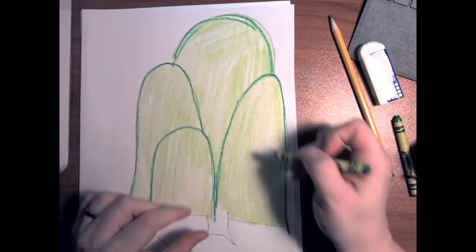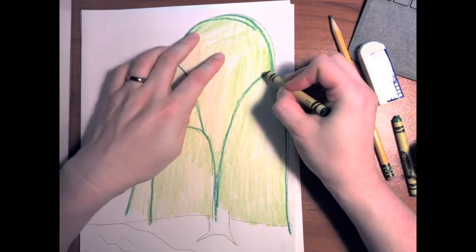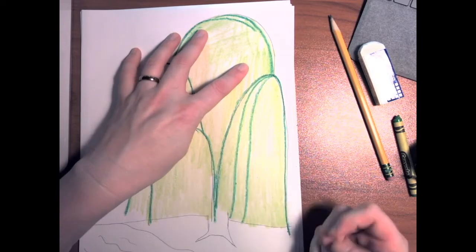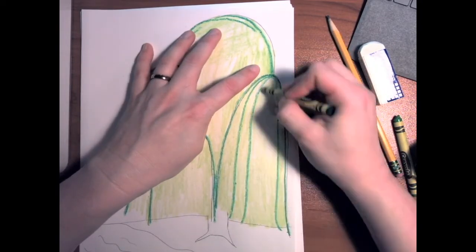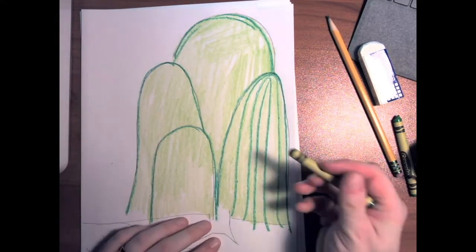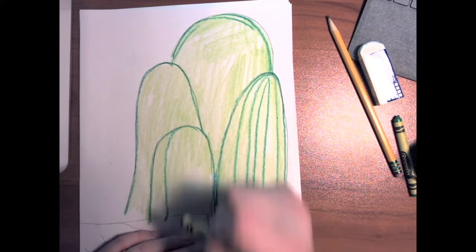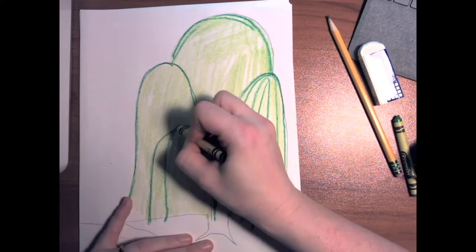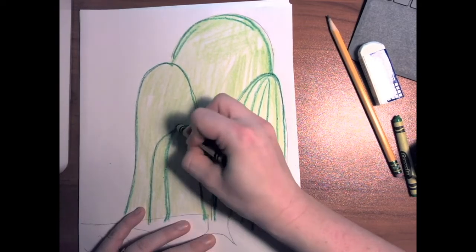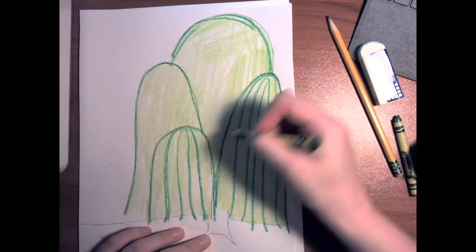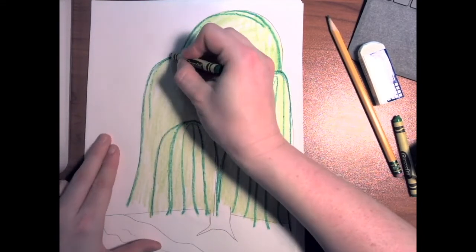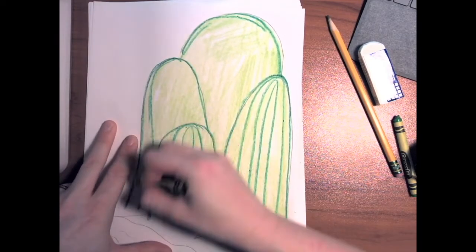But I'm not done. I'm going to start at the top of the curve and draw a dark line that goes down from the top of the curve. And that's why I wanted to do the light color first, because we're doing the light color and then drawing over it with a dark. And this makes it look like the long branches or the long vines of leaves that fall down next to a willow tree.